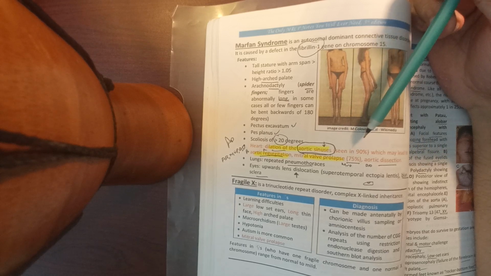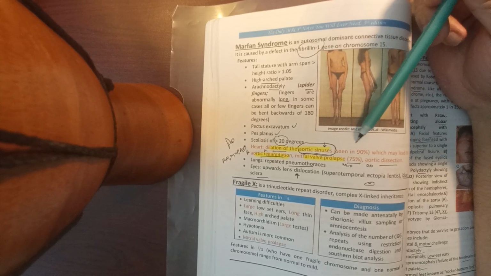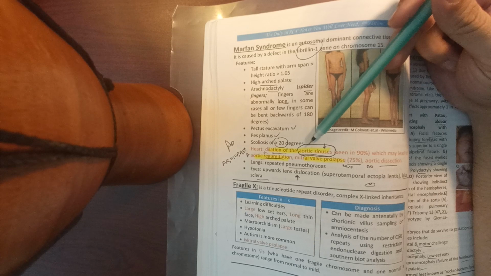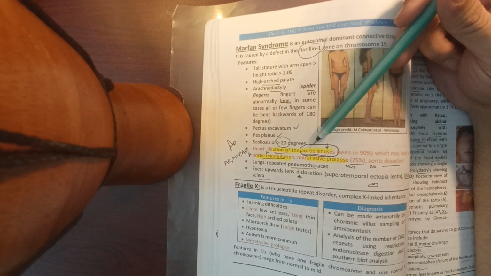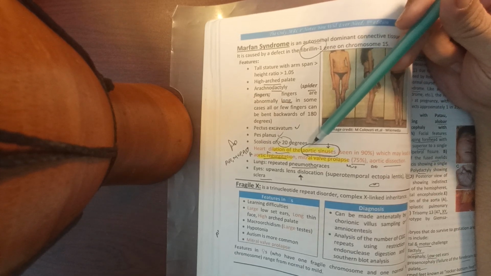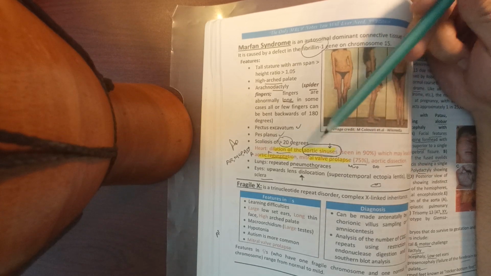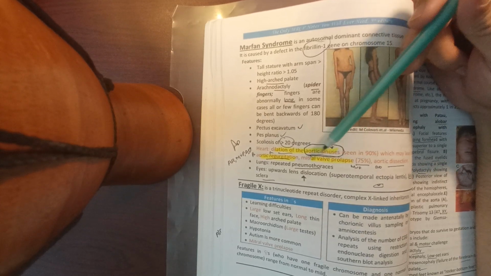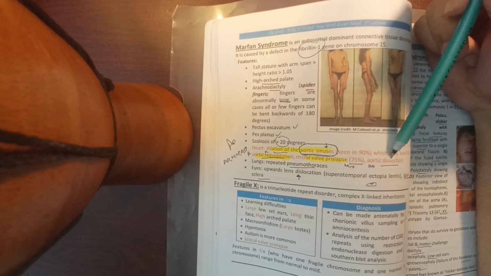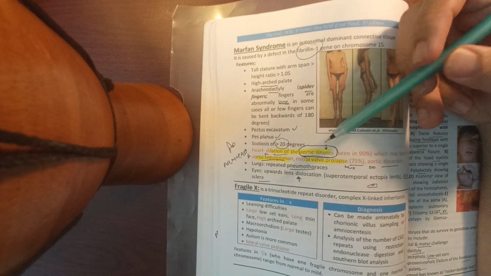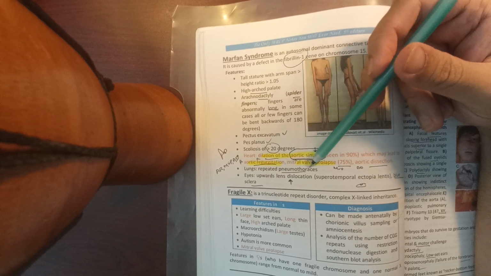Dilation of the aortic sinuses, seen in 90%, may lead to aortic regurgitation, mitral prolapse, aortic dissection. So these are the ones that we remember. Then lungs: repeated pneumothorax.